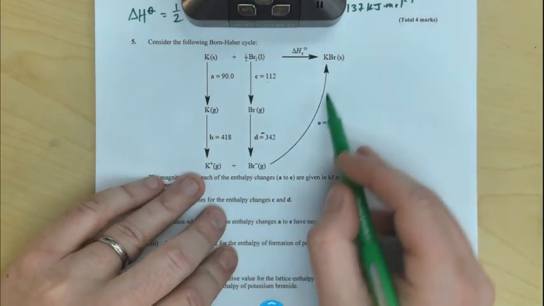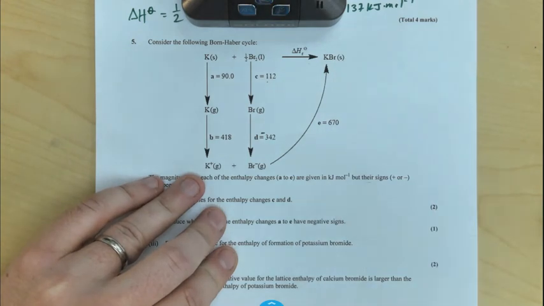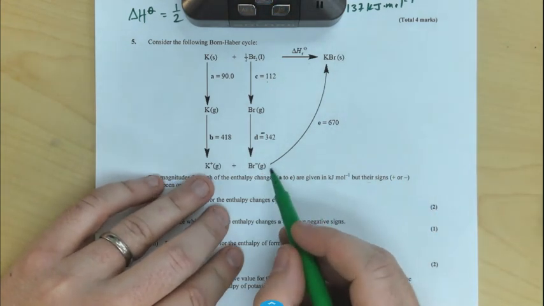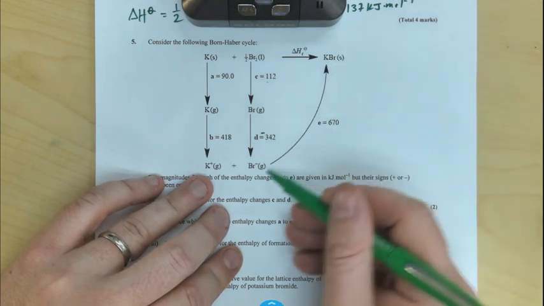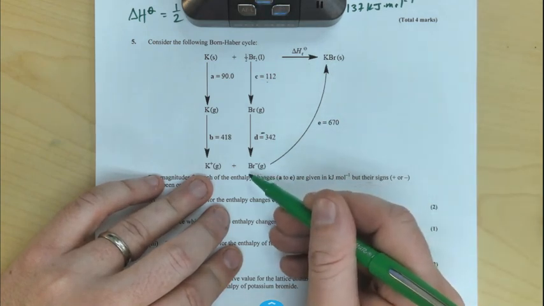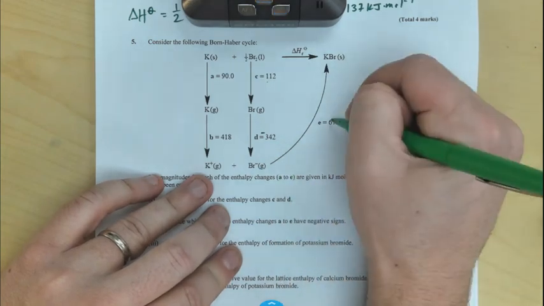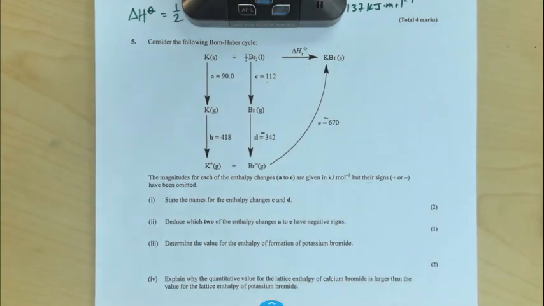The gaseous ions being connected to the solid product is lattice enthalpy, but typically the arrow goes from the solid to the gaseous ions, and it has a positive value. So since this arrow is going in the opposite direction, 670 here will have a negative value.